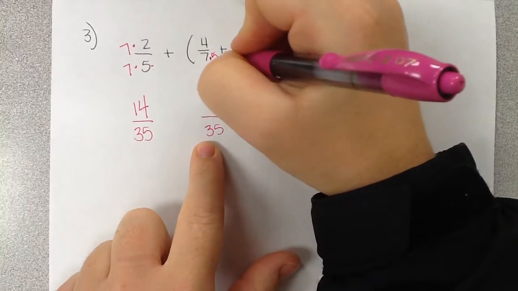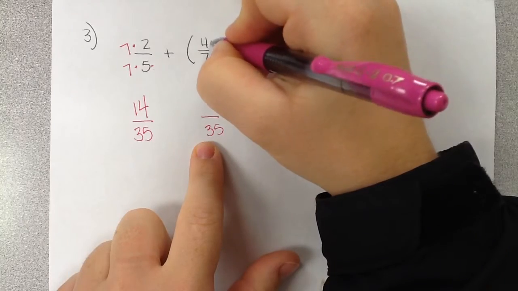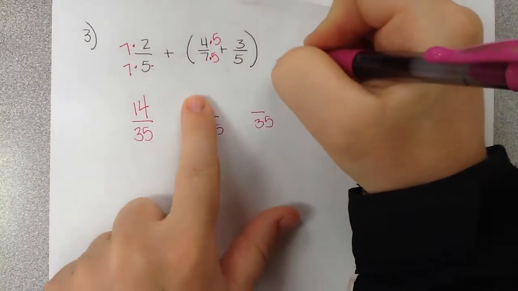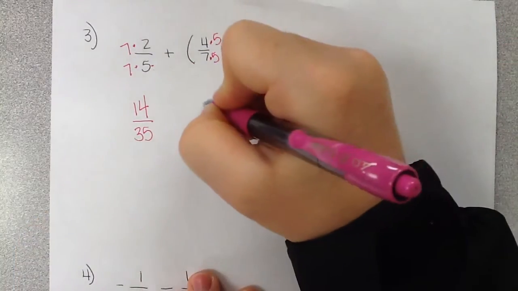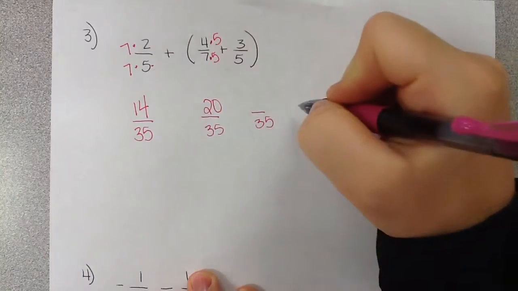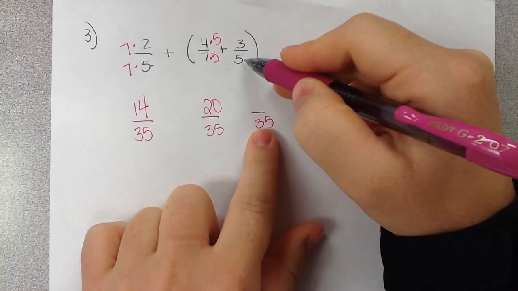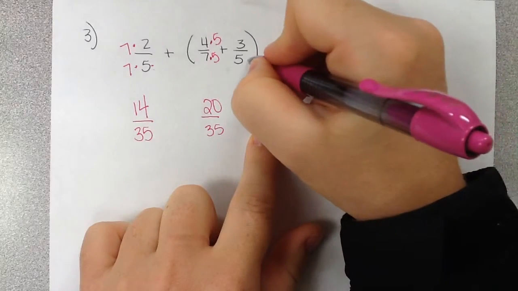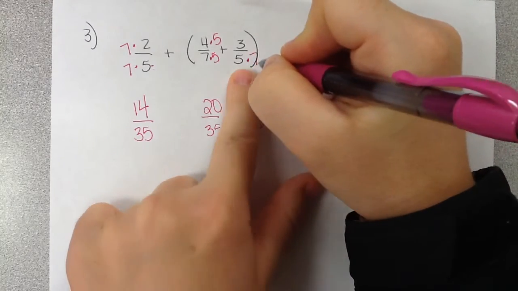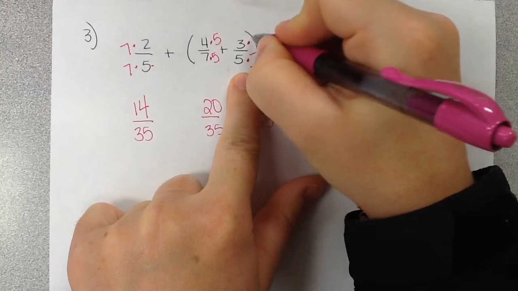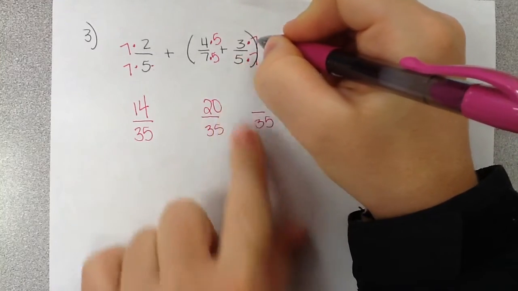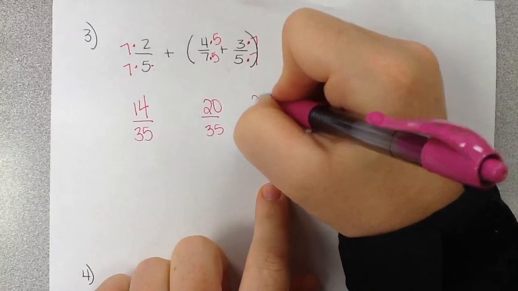Times 5. What do I do on bottom, I must do on top. 4 times 5? 20. Last one. How does 5 become 35? Times 7. What do I do on bottom, I must do on top. 3 times 7 is 21.